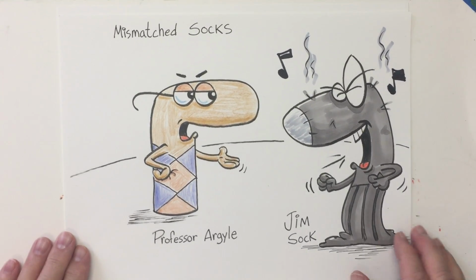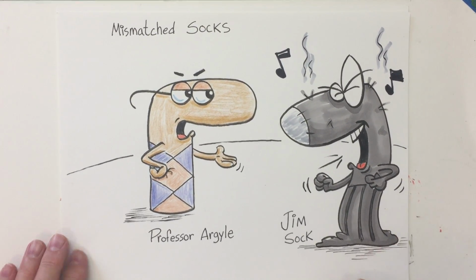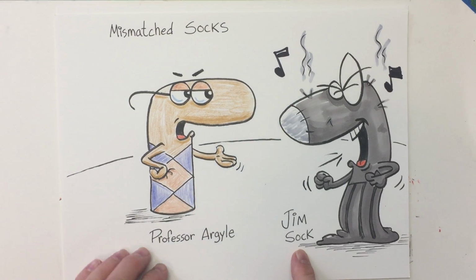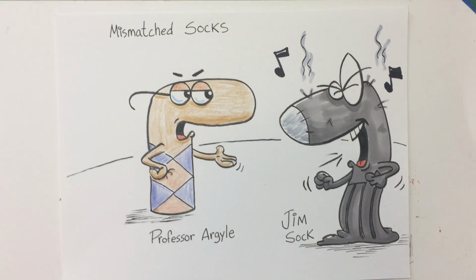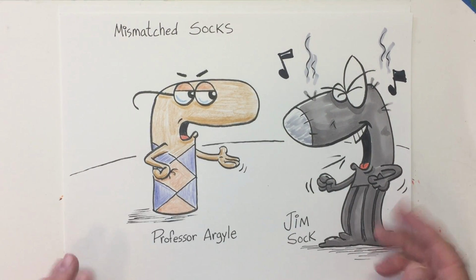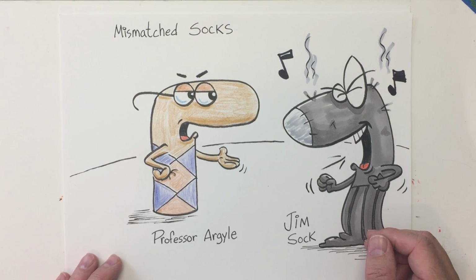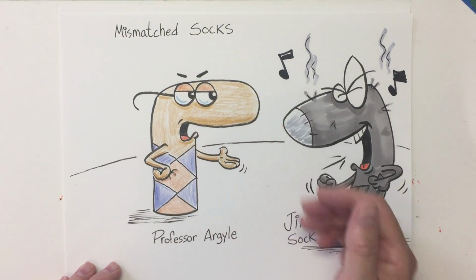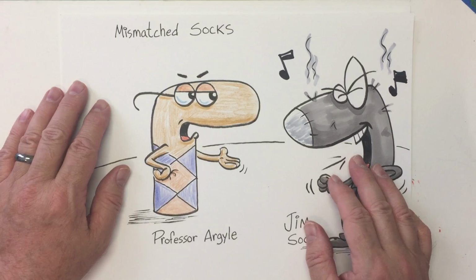And for example, yesterday we started talking about two characters. Here they are, I've colored them. Two mismatched socks. Professor Argyle and Jim Sock. It got us thinking about, I wonder what would happen if they had to live together in the same sock drawer. Wow, you can see they're opposites, right? Professor Argyle and Jim Sock, he's having a ball over here. And we imagined that this character was saying, keep it down, I'm trying to study, I'm trying to read, right?